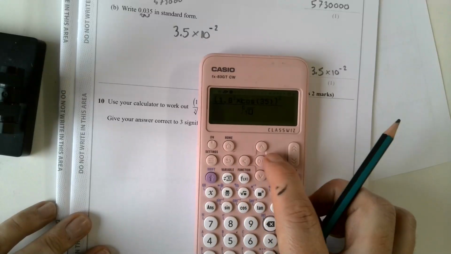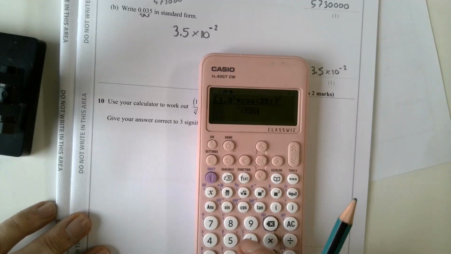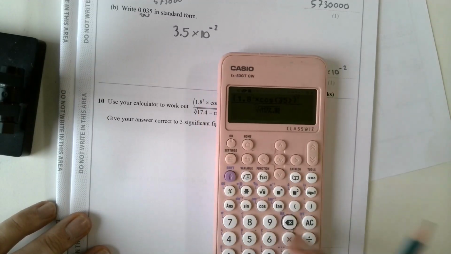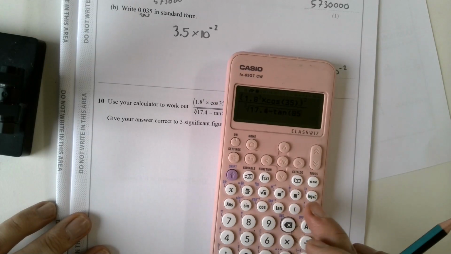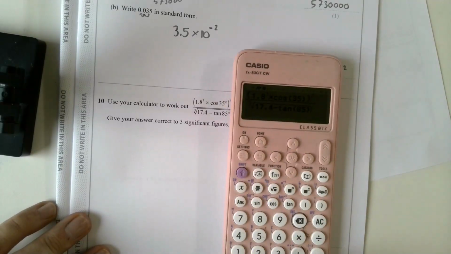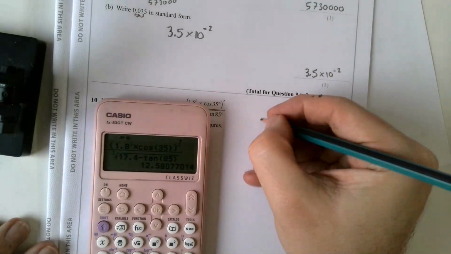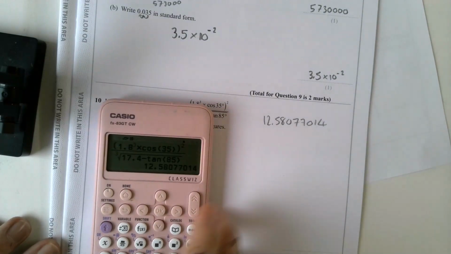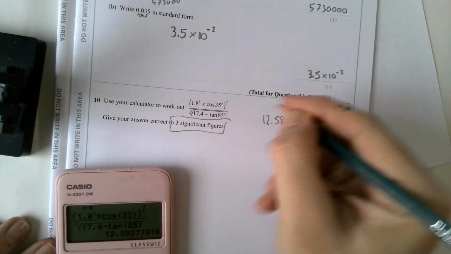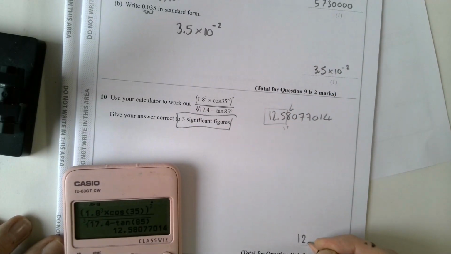Go back in to make that 3. Cube root of 17.4 minus tan 85. And I'm going to have to close my bracket, otherwise it was a syntax error. So if I type that in, I get an answer of 12.580777014. It says give your answer to 3 significant figures. So I'm just going to look at those ones. 8 does cause me to round up, so I'm going to get an answer of approximately 12.6.